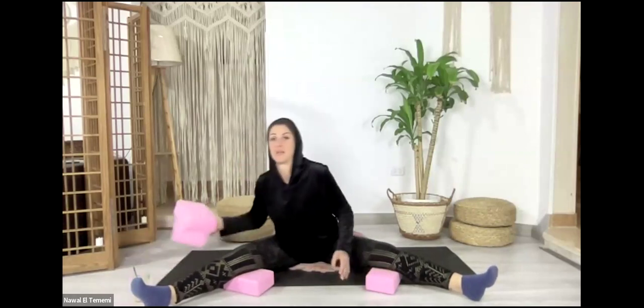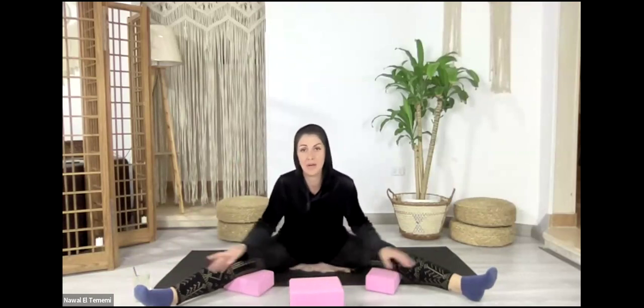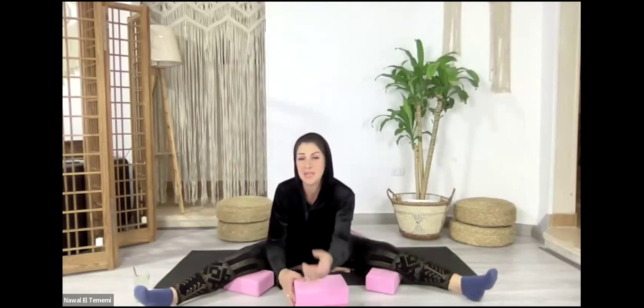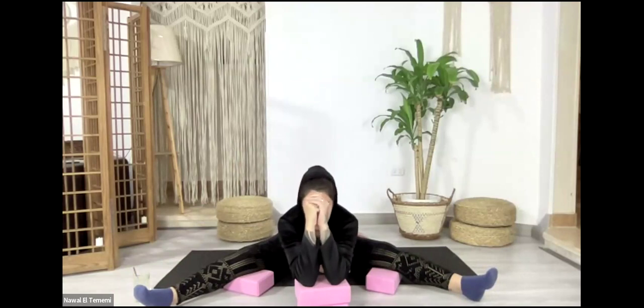Here, I got lots of blocks going on today. So I got blocks under the knees. Even though I can put my legs flat on the floor, it's cool. I'm actually getting a better groin stretch like this with the legs bent. And then I'll just take myself front and relax and breathe.